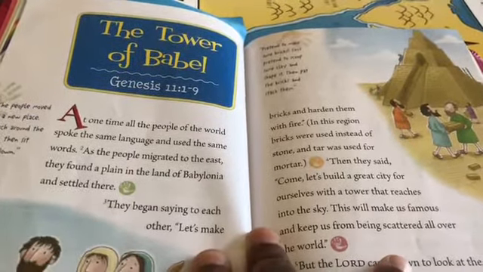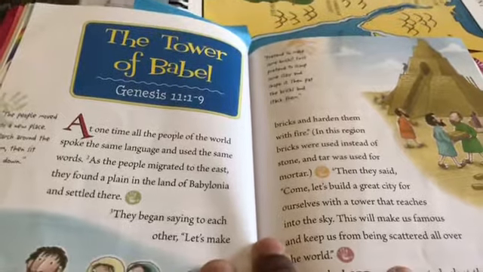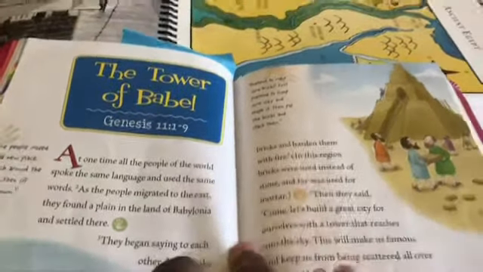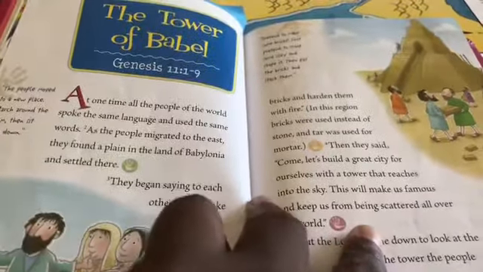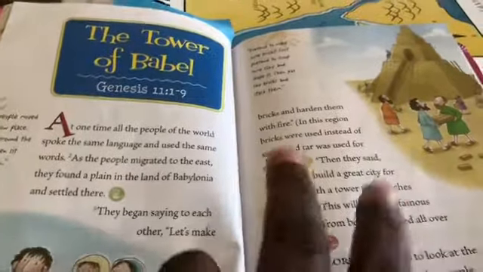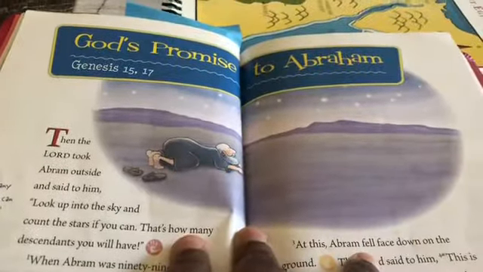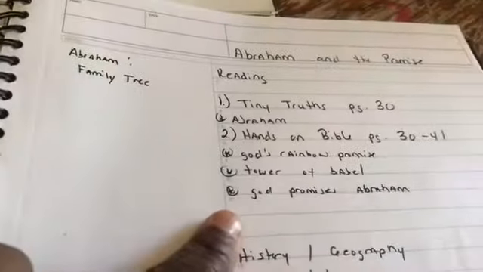So I generally use the Bible Stories book, this Bible, and the Tiny Truths one to make sure I'm not missing any good Bible stories. So we're going to read about the rainbow promise, the Tower of Babel, and then it goes into God's promise to Abraham. It's only like 2 pages, so we'll just read it twice. So that's going to be our reading for Monday.